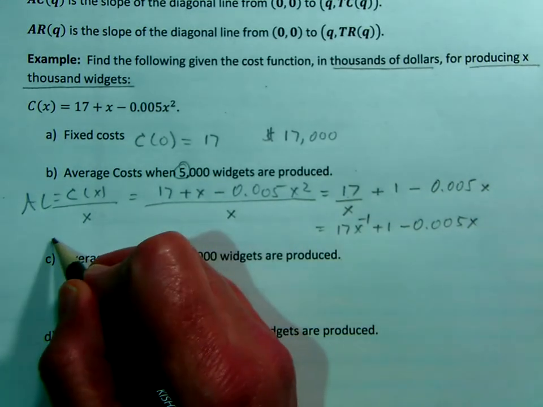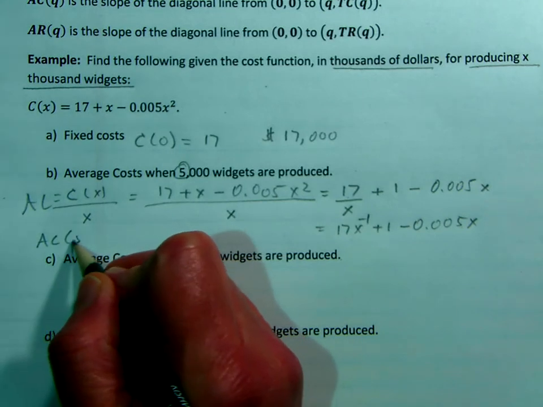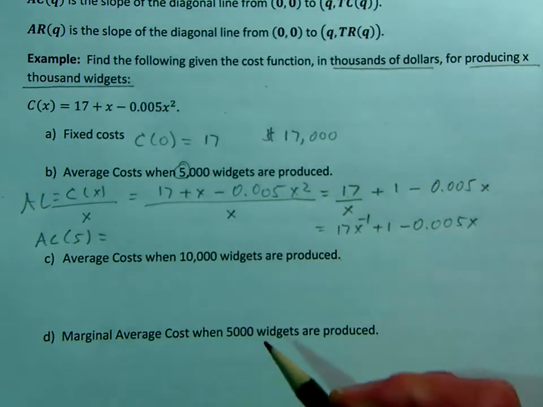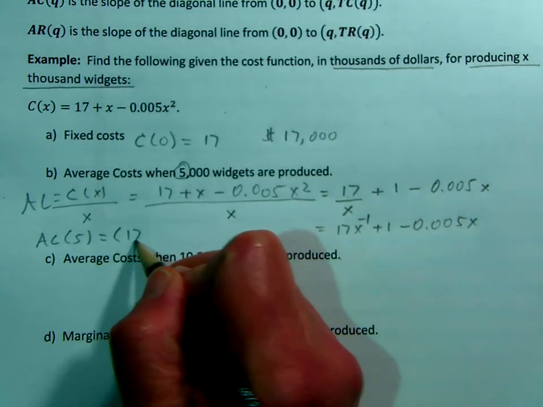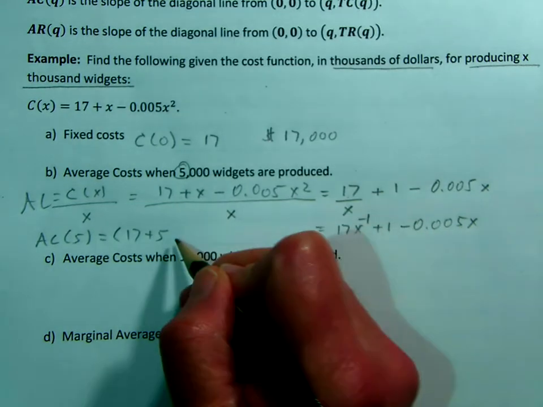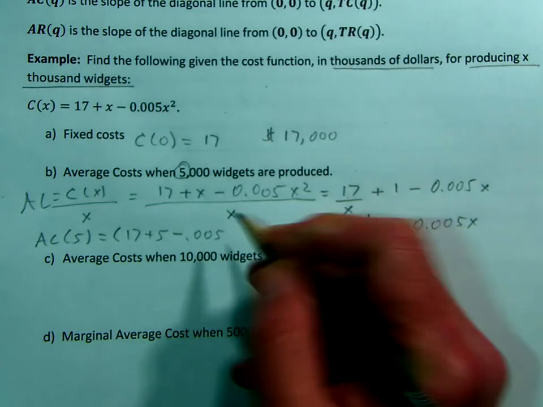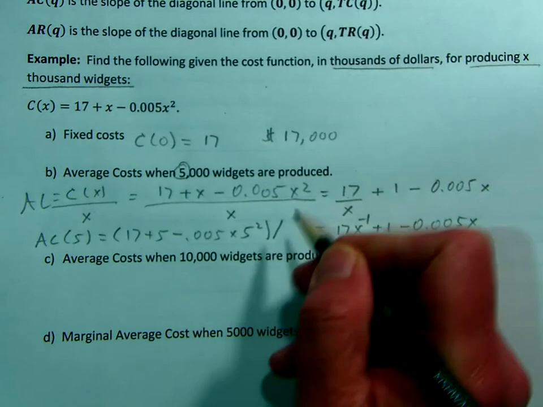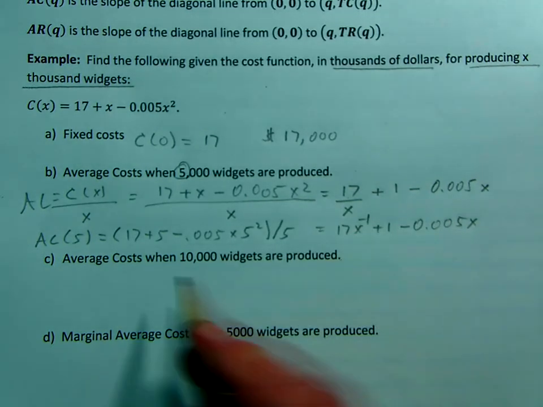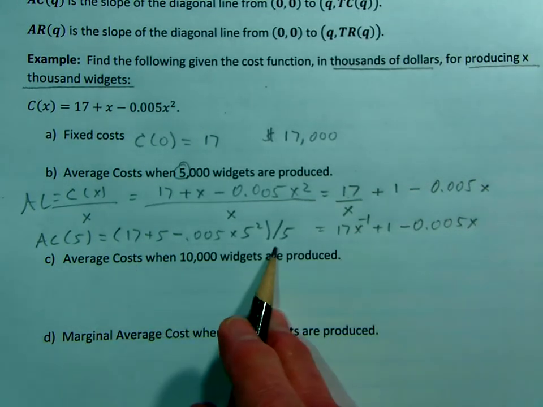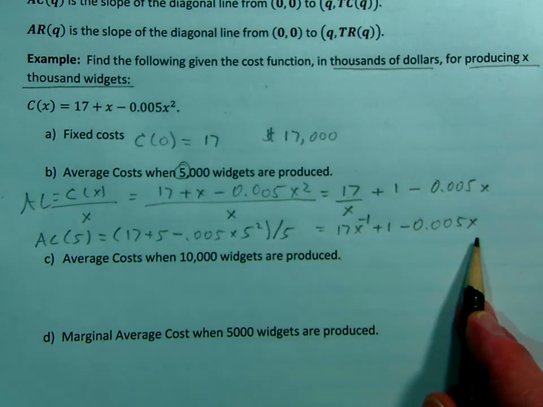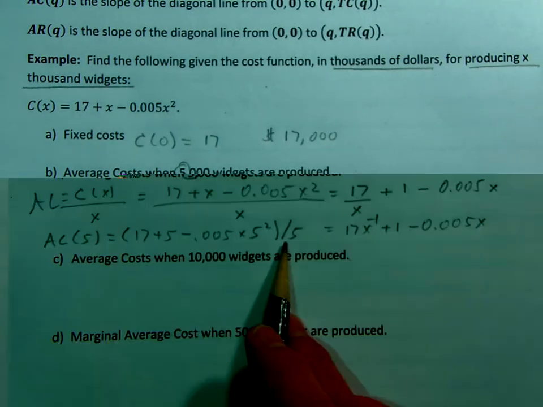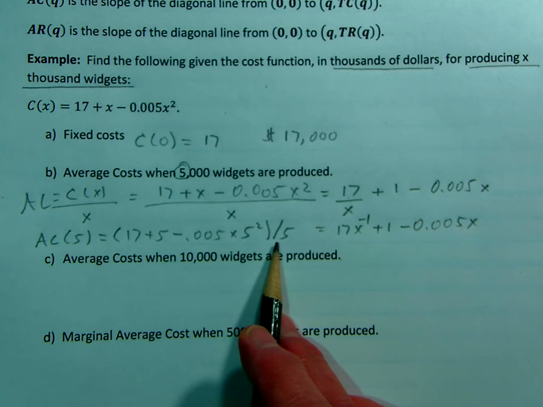So the average cost at 5,000 units would be this. Now I looked at this function and I said this would be more efficient to calculate, so we're going to do that first.